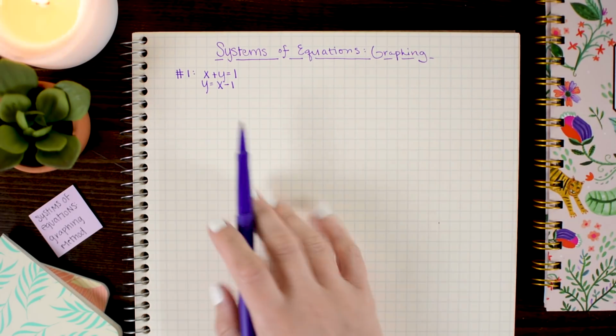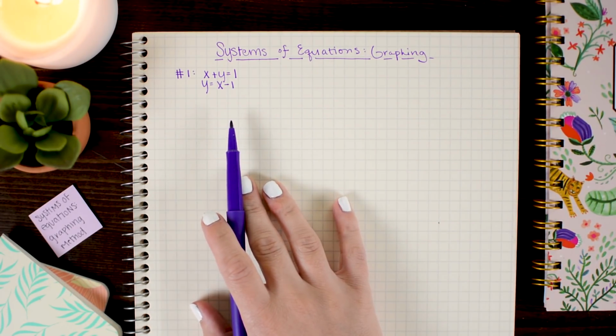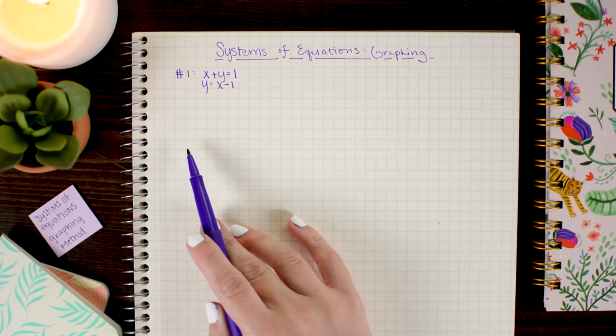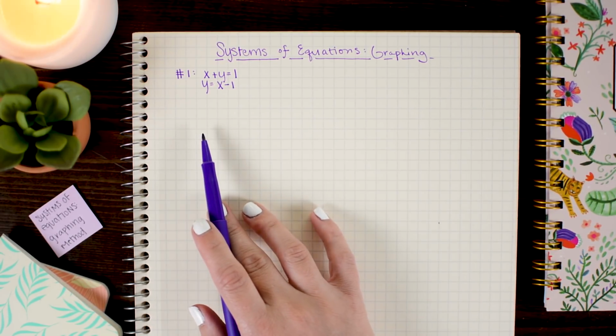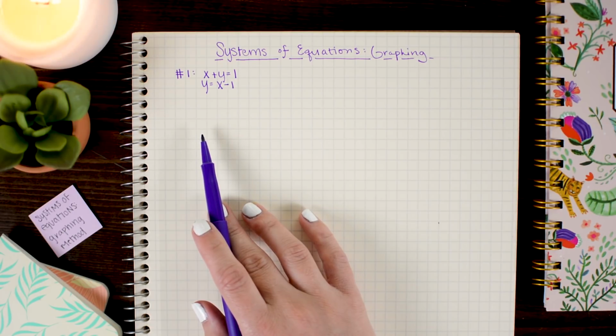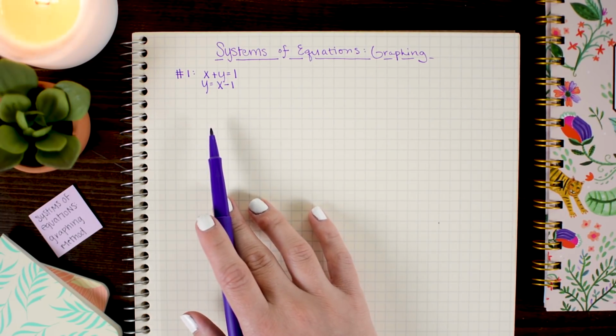Let's jump into part 1, an introduction to systems of equations and the graphing method. Soon enough, you're going to learn how to solve these problems algebraically using the substitution or elimination method. But before we learn that, I think it's really nice to just begin with the most basic form of solving these problems, which is through graphing.